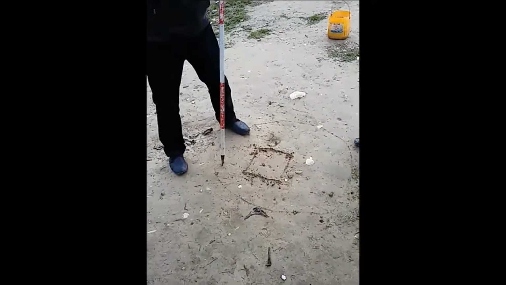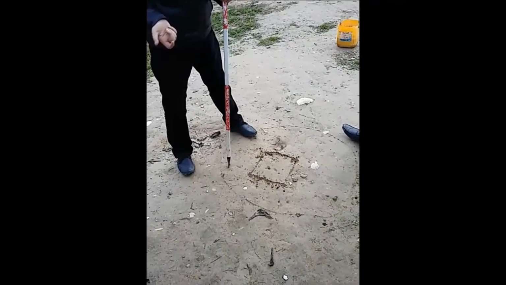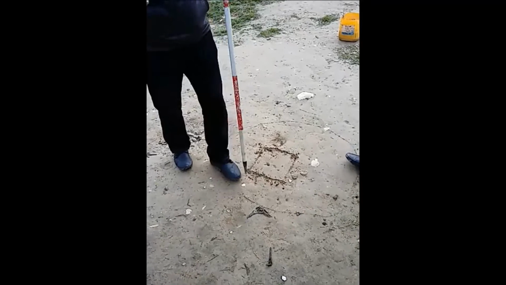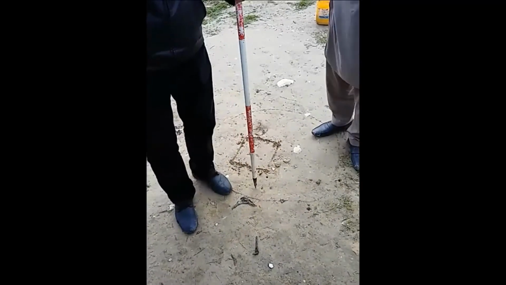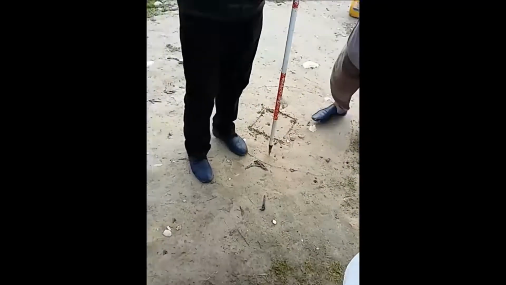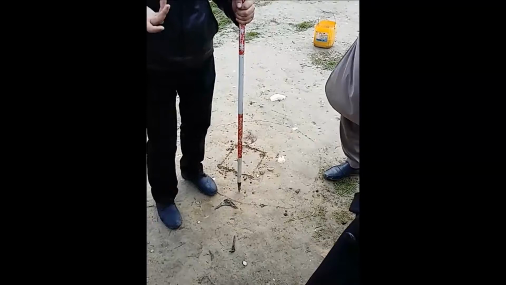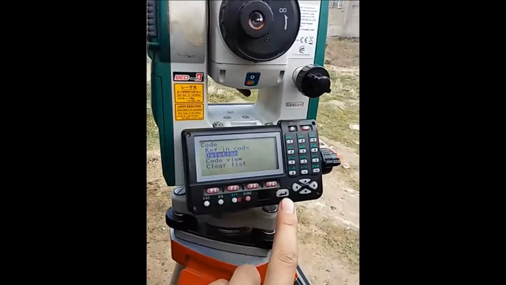So for everything you give the code you understand better. Do not get confused with these things. Later we will be studying topography in detail, and you will learn there how it works and why we need it. It's very important in topography.